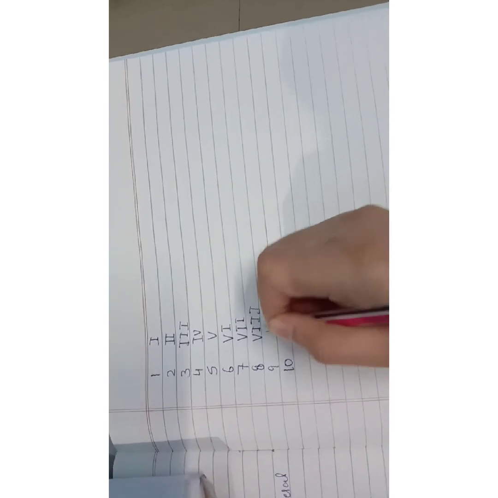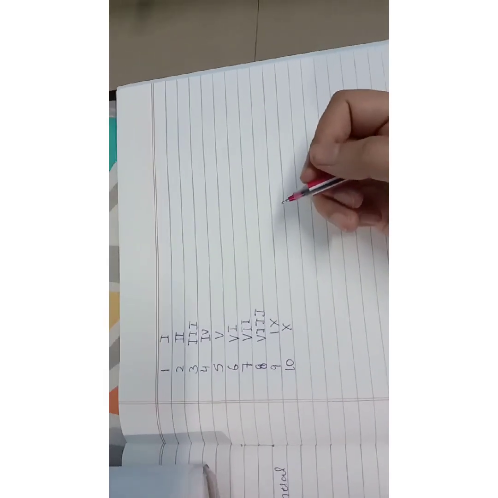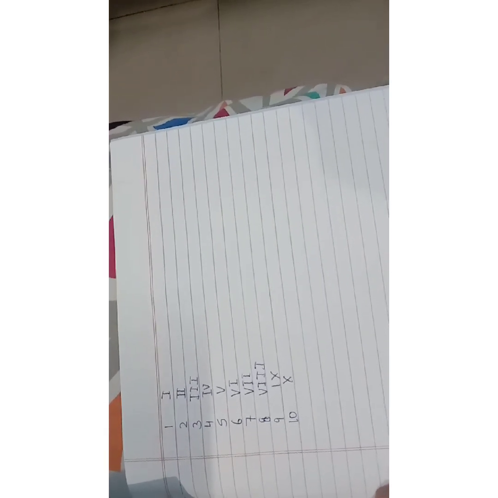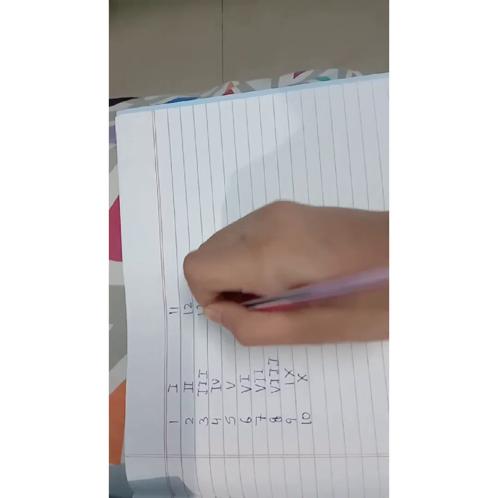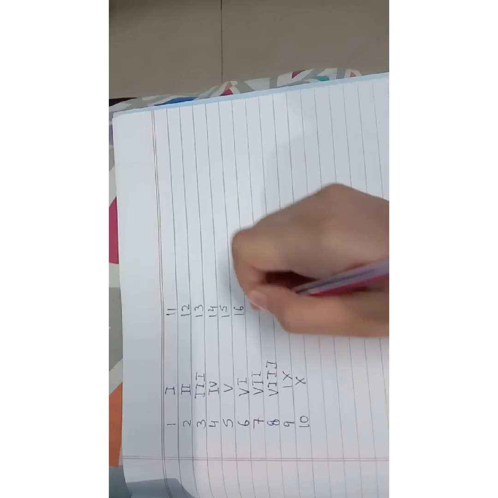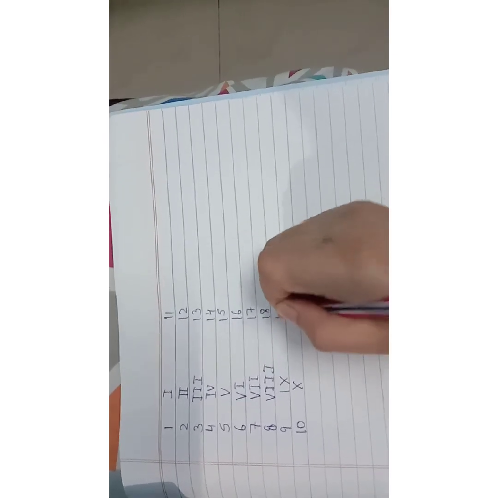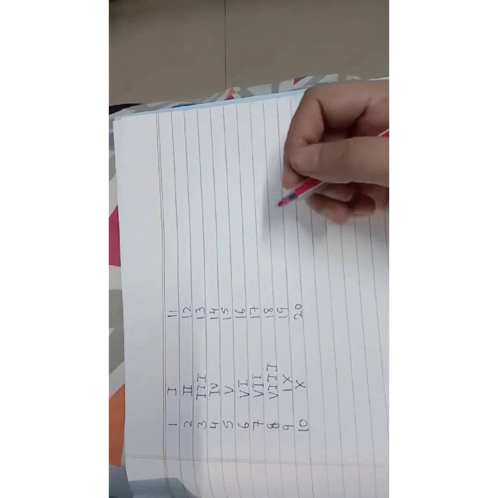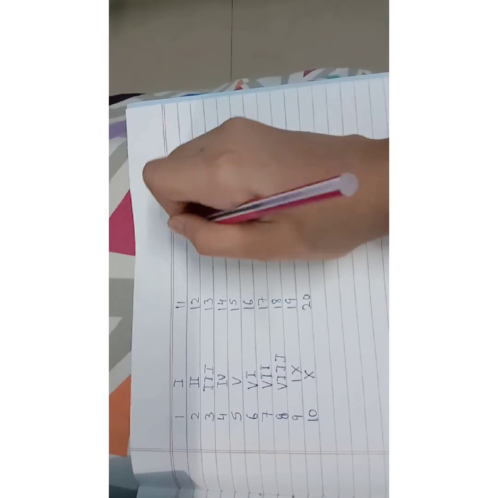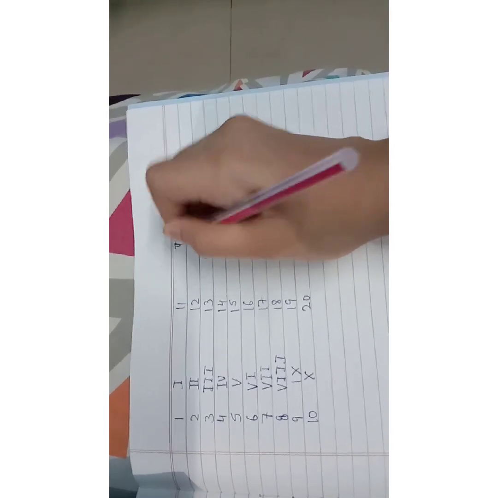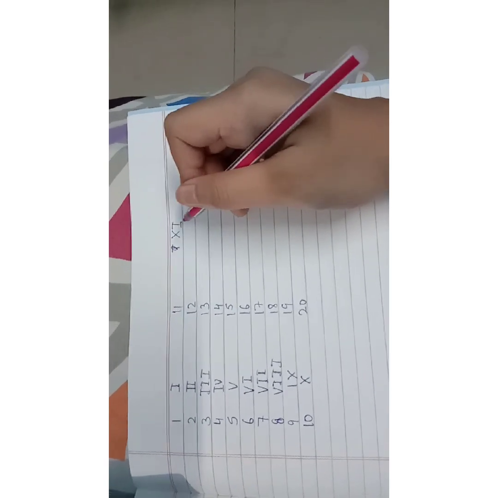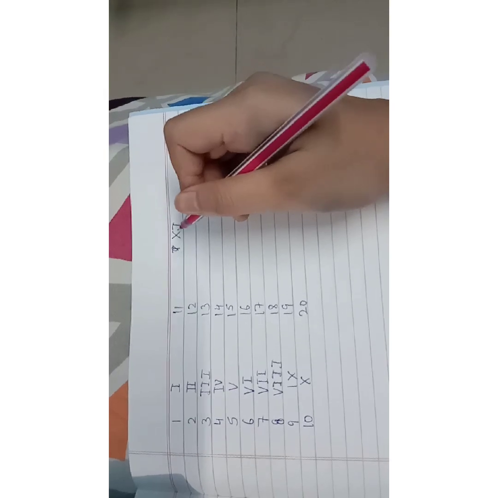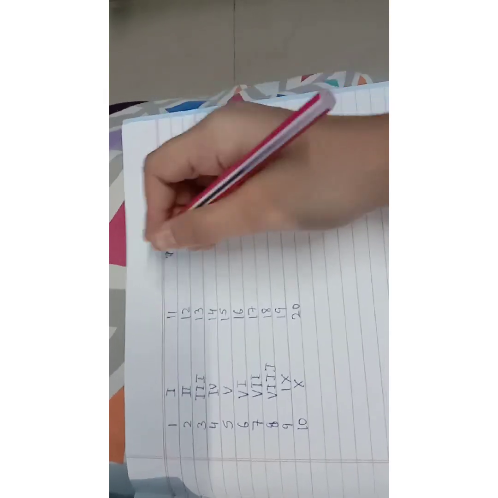Now we will see how we write 10 to 20 in Roman numerals. 11, 12, 13, 14, 15, 16, 17, 18, 19 and 20. 11 means, if we put a smaller value to the right side of the greater value, it means addition. 10 plus 1 is equal to 11.